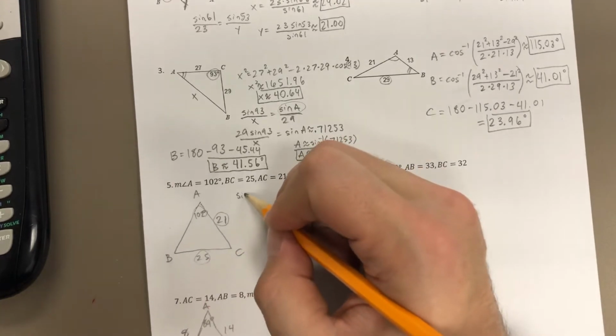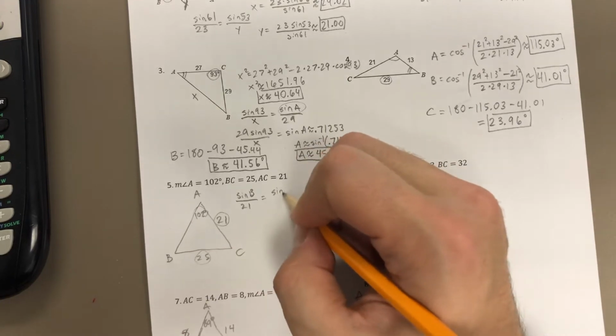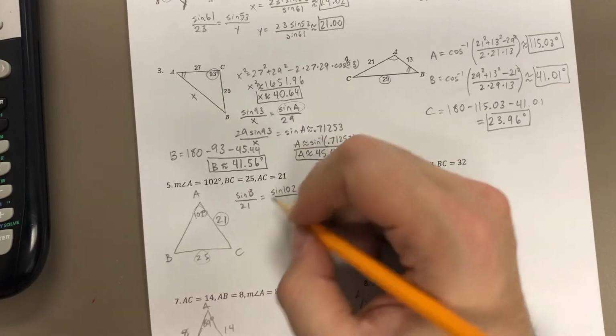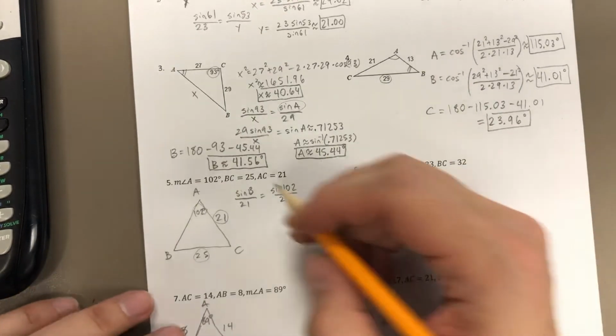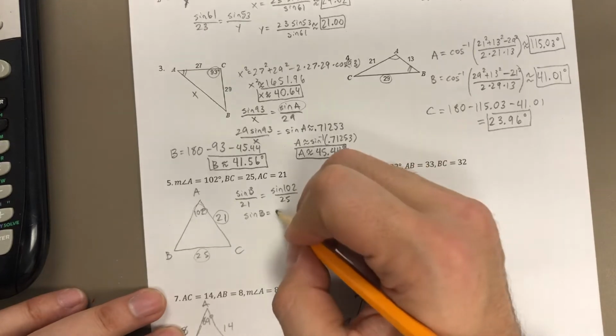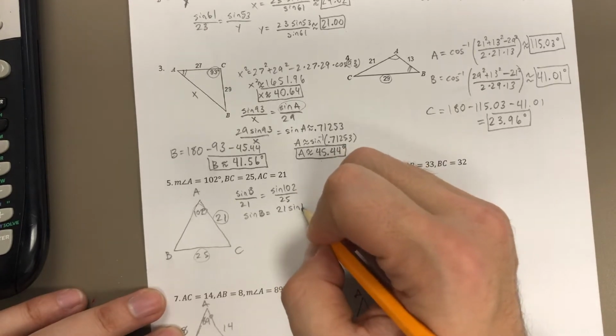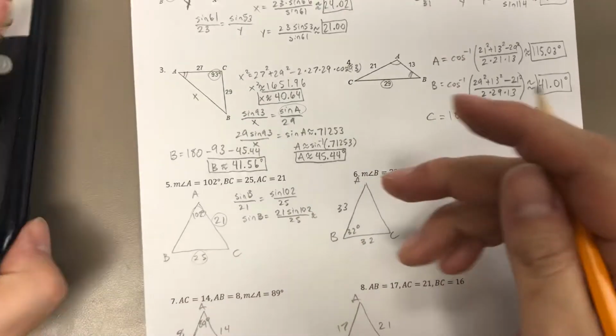The sine of the angle B over its opposite side 21 is equal to the sine of the angle 102 over its opposite side 25. So for this one, I just cross multiply and solve, and I end up with the following eventually. Sine of B is equal to 21 times the sine of 102 over 25. So if I type that into my calculator, let's see what I get.